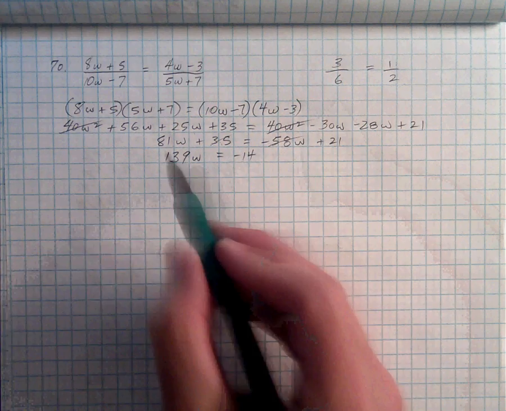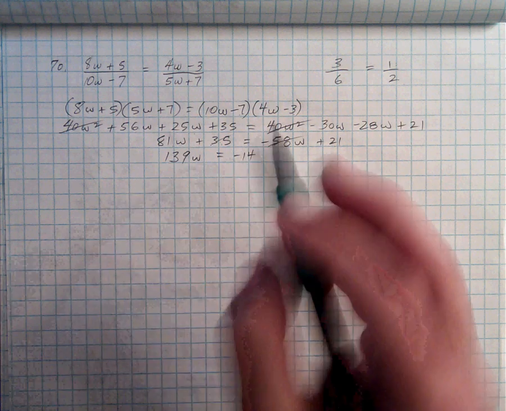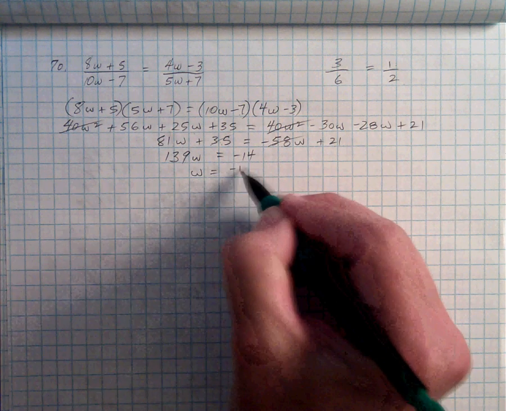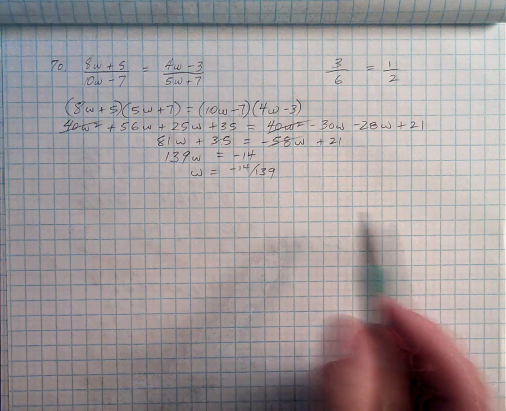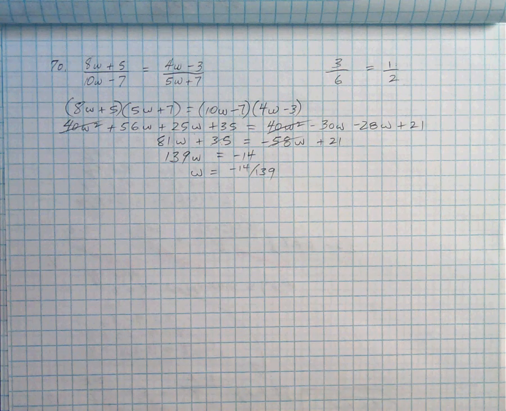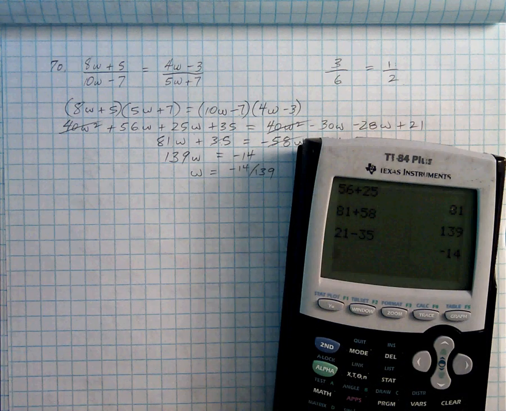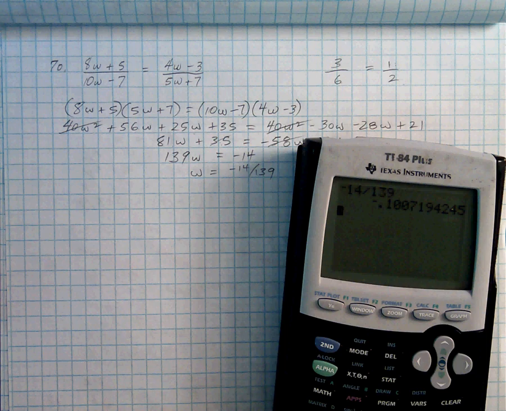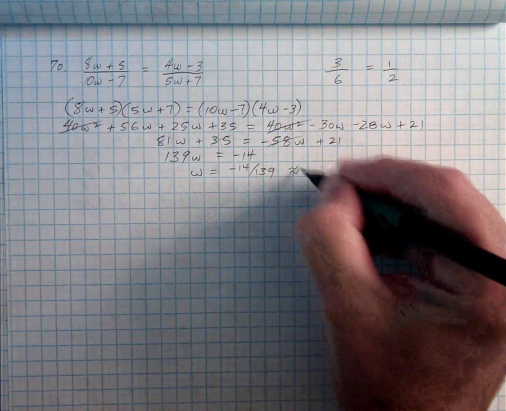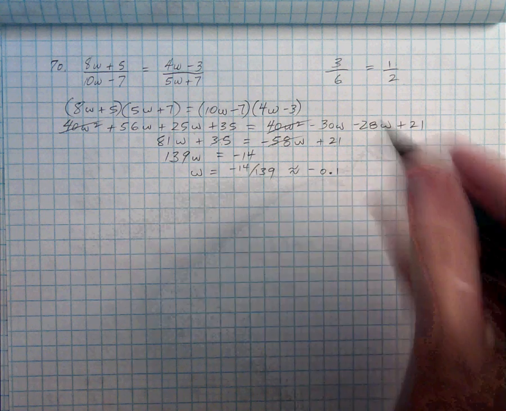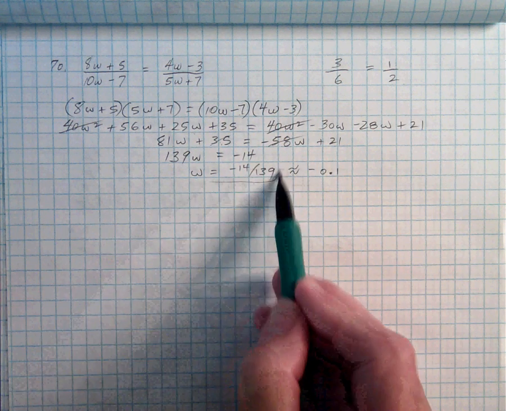Now you just divide by 139. So w is negative 14 over 139, which I think is probably in simplest form. If you want to know where that is, negative 14 divided by 139 is about negative 0.1. You don't have to have this part; this right here is fine.